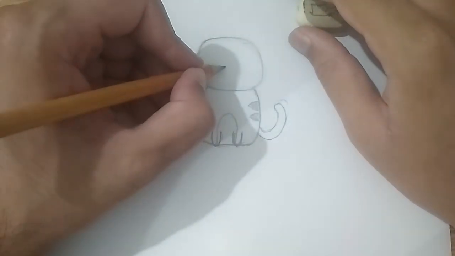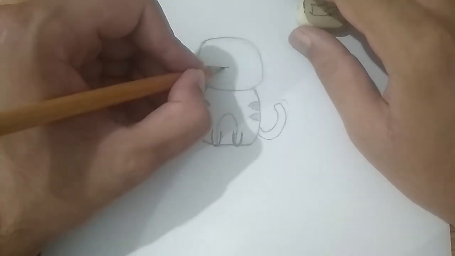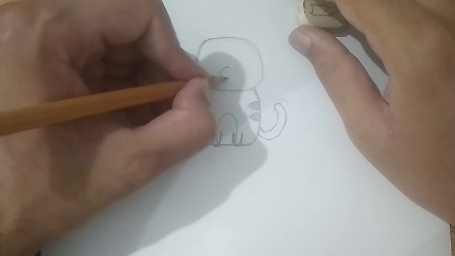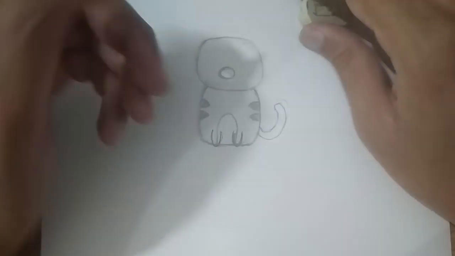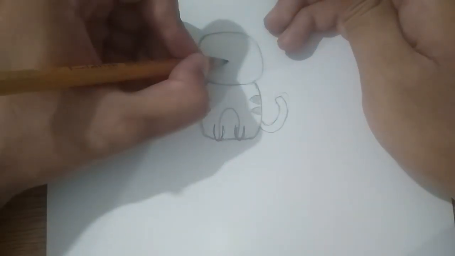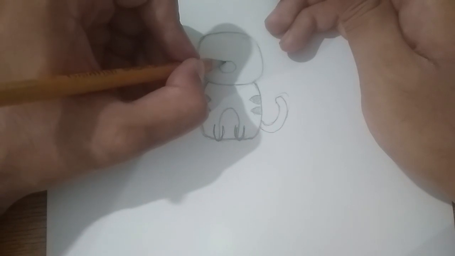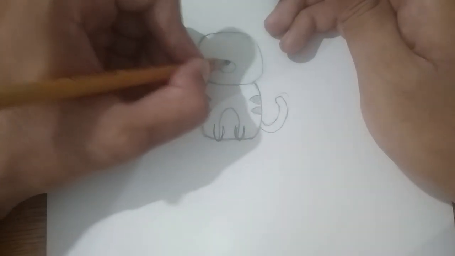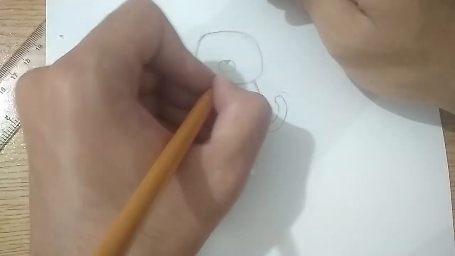And about here is going to be the nose. For that, we're going to draw this oval-like shape. About here is going to be the nose, like so.